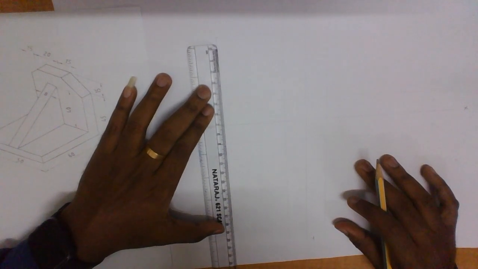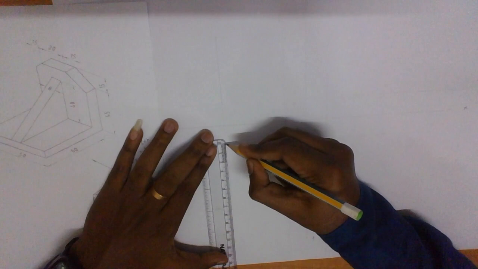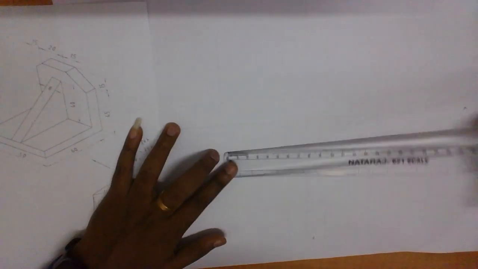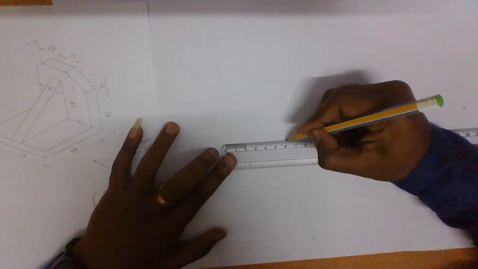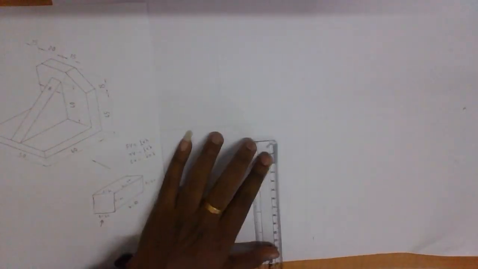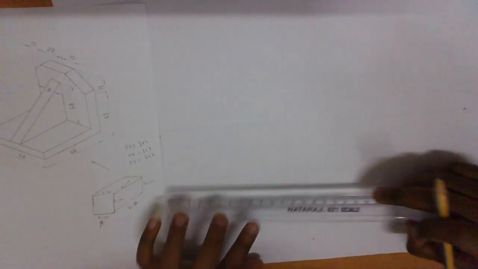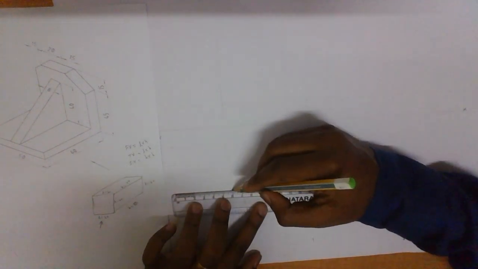I will start it from here. I will draw a 60 mm line. Length is 60, and the height will be 50. Here I will have a 50. Again I will just enclose this with the rectangle. 60 comma 50, I have marked my rectangle.